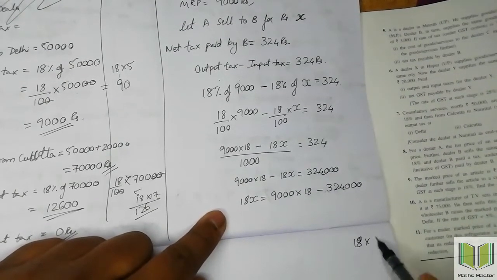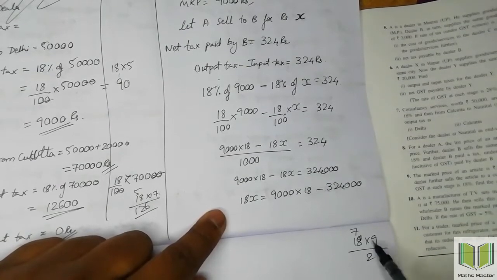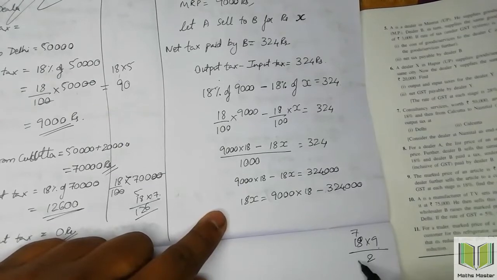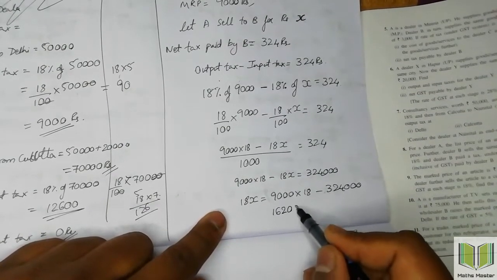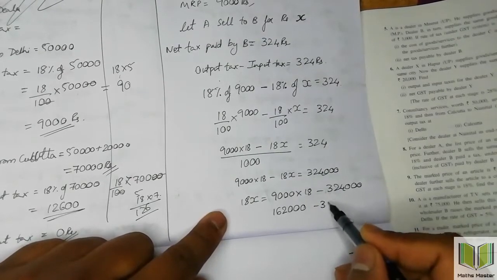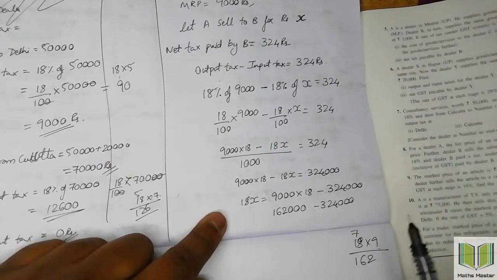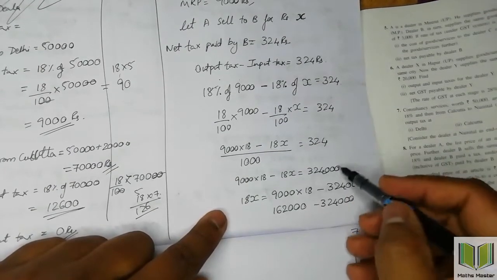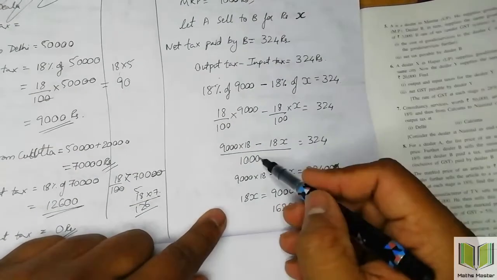18 times 9: 9 8s are 72, 9 1s are 9, 9 plus 7 is 16, so 162. So 162,000 minus 324,00. Somewhere something went wrong. Oh, sorry, I took it as 000.